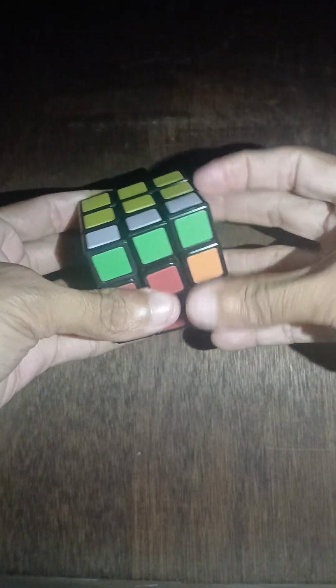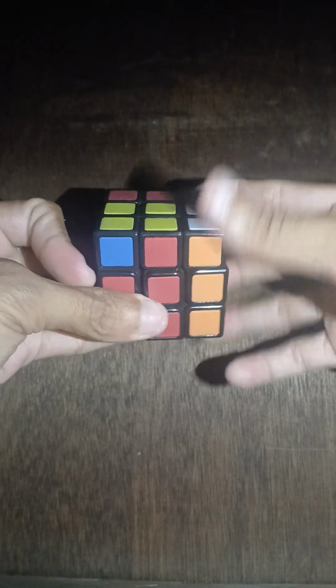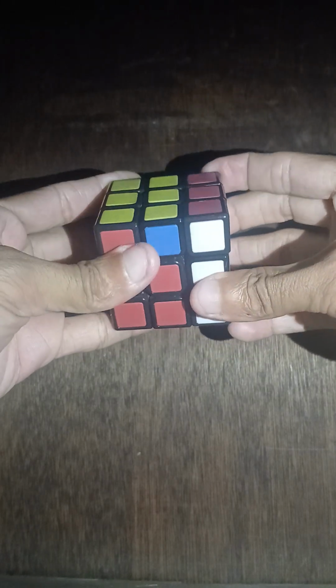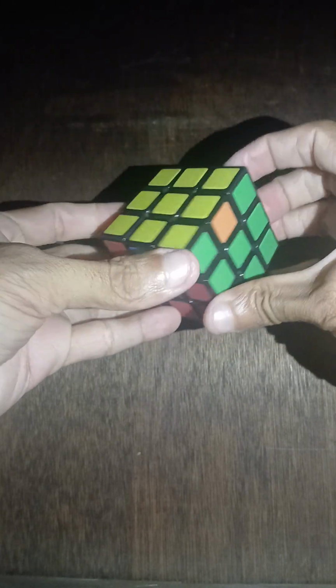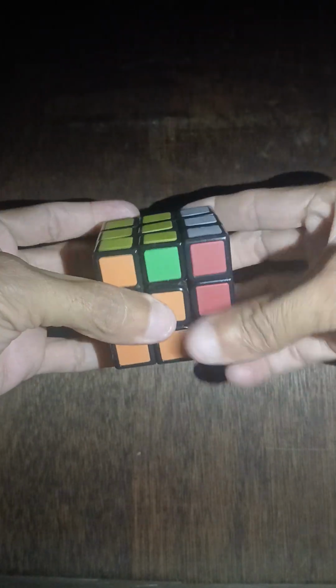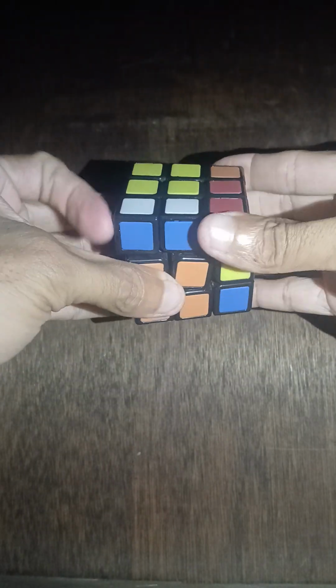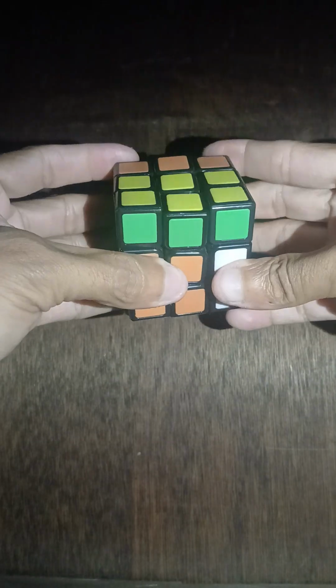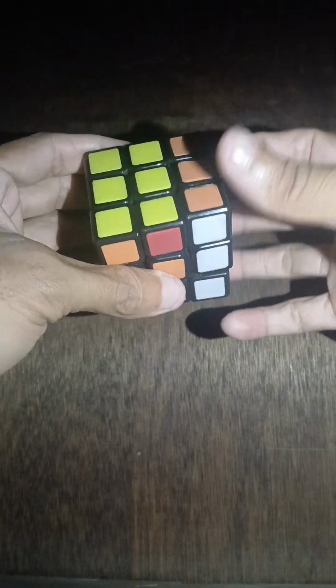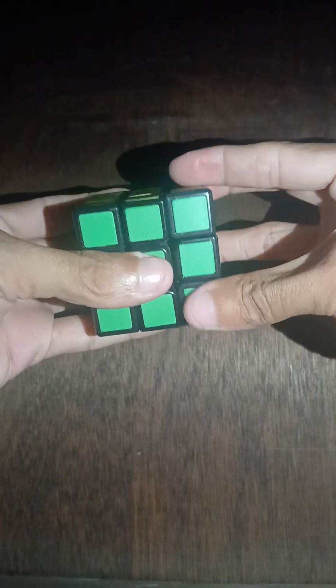Let's face this side. So, clock 1, clock 2, clock 3. Counter 1, counter 2, counter 3, counter 4, counter 5. Last clock, last counter. Weird. Sometimes you have to do this a lot of times to get it. Clock 1, clock 2, clock 3. Counter 1, counter 2, counter 3, counter 4, counter 5. Last clock, last counter. Yeah, all right. You know what? Never mind. Let's put this to the back.